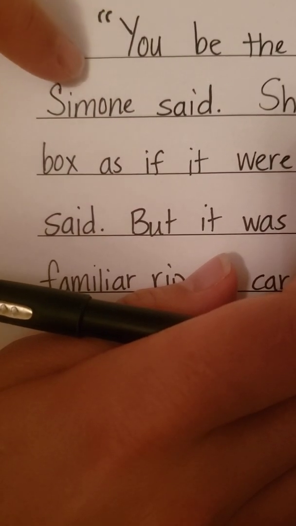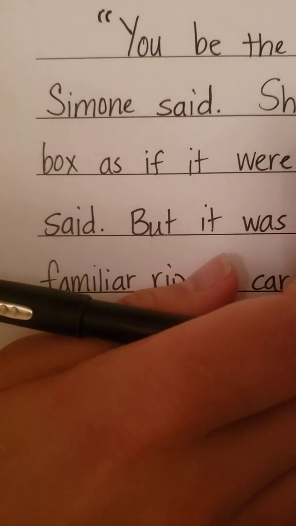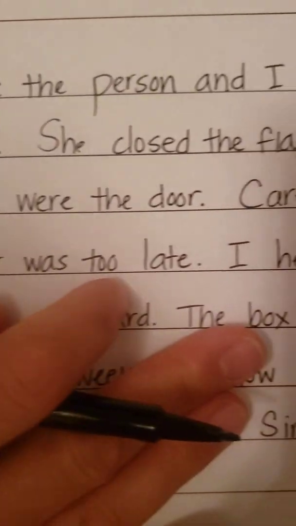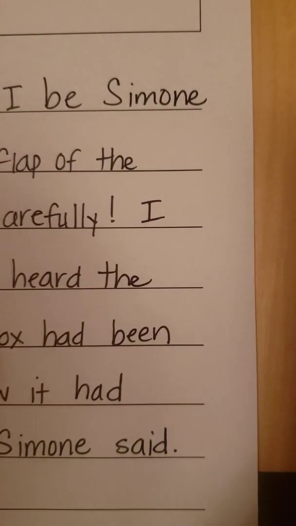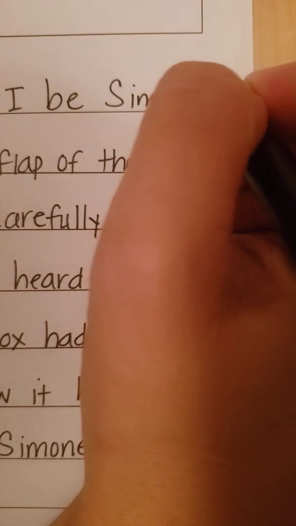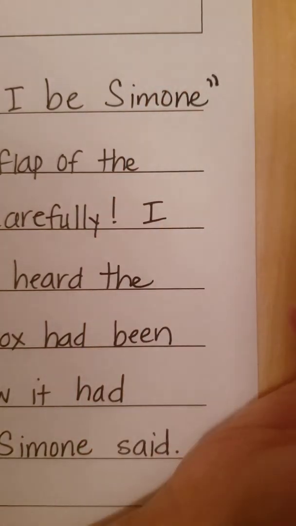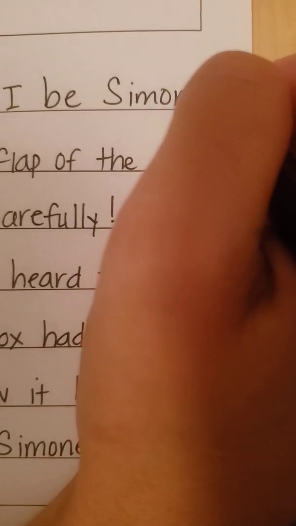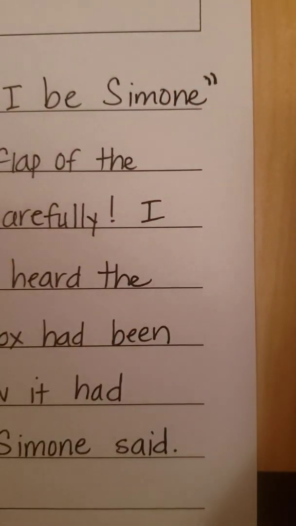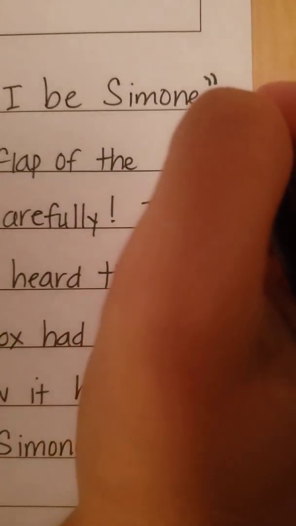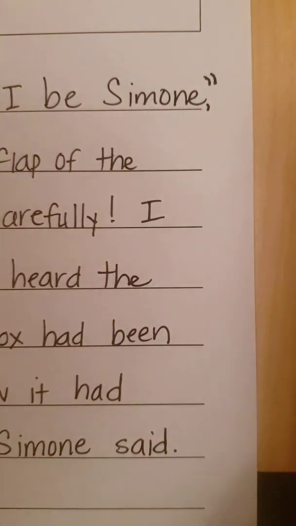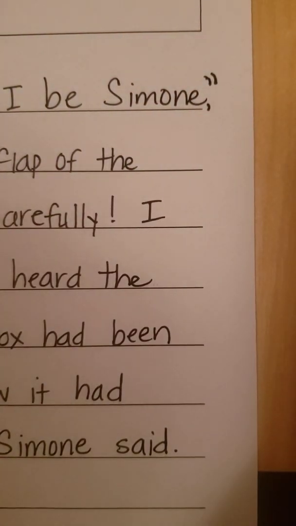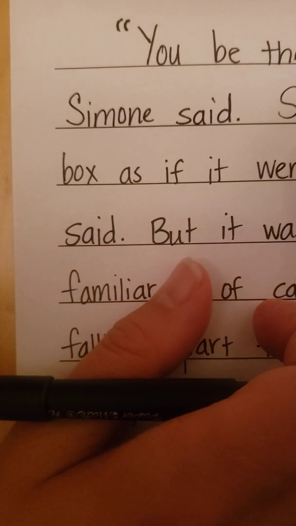But Simone didn't say Simone said, right? She didn't say those things. She just said, "You be the person and I be Simone." So this is where she's going to stop talking. And I'm going to show my reader Simone's done talking by putting my quotation marks there and kind of hugging them in towards the word. Now you can also put some punctuation here to show that her sentence is over. I'm going to put a little comma there to say she's done talking, but I'm still going to say Simone said.